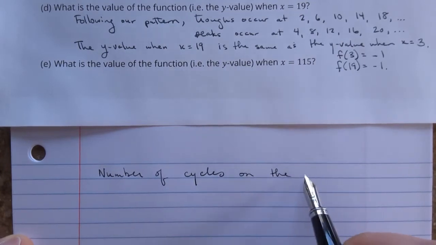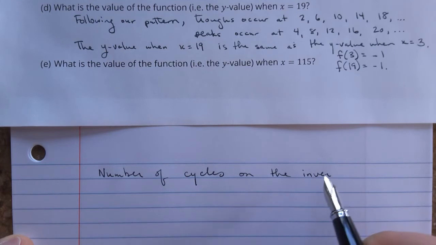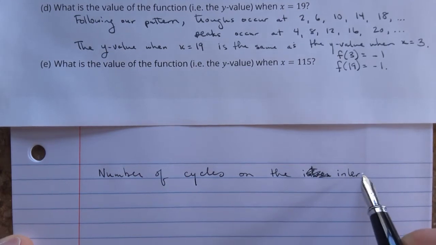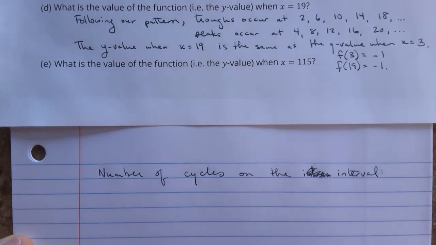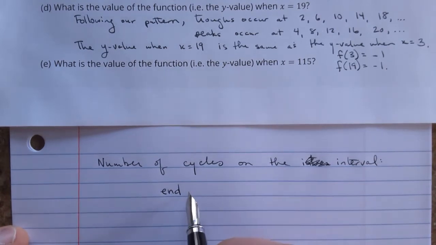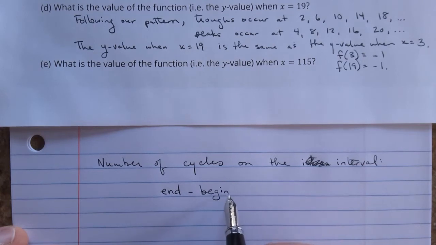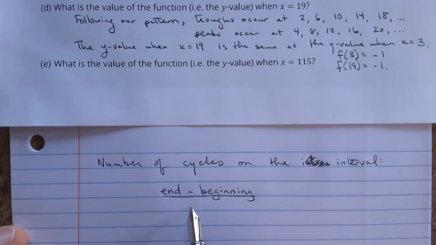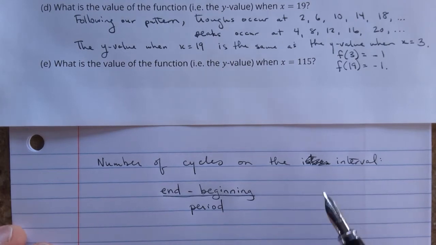So we want to know the number of cycles on, we're going to call it an interval. Wow, I didn't even come close to spelling that right. Interval. So the number of cycles on the interval, we get that by taking the end of the interval, so the maximum x value, and we subtract the beginning value, so it'll be 115 minus 2. And we divide that by the size of a period, so it's the total distance from left to right, but divide by how wide each chunk is going to be.